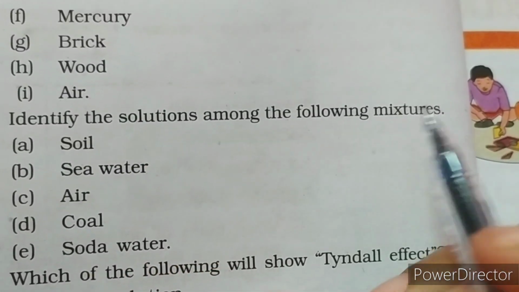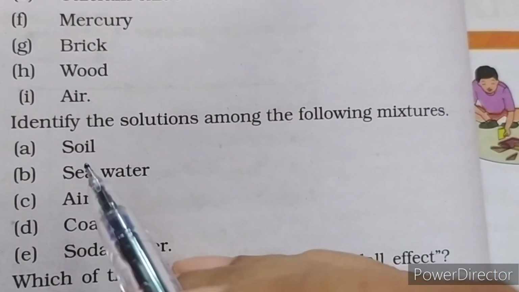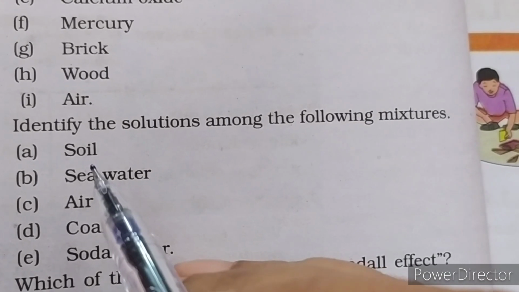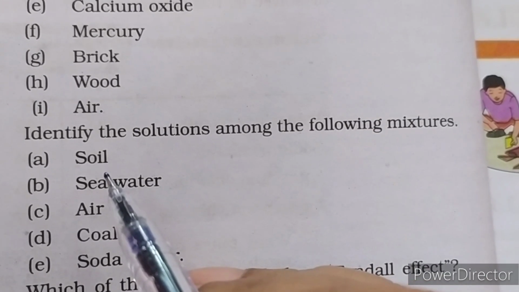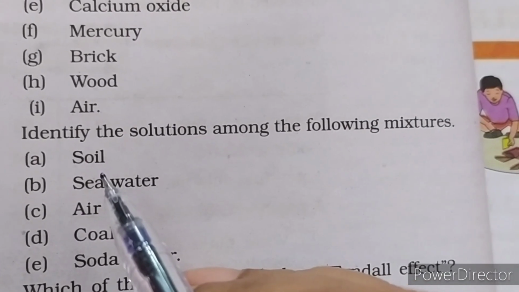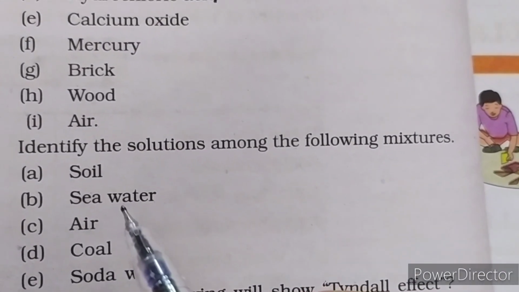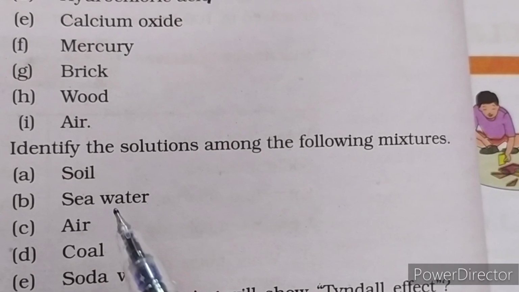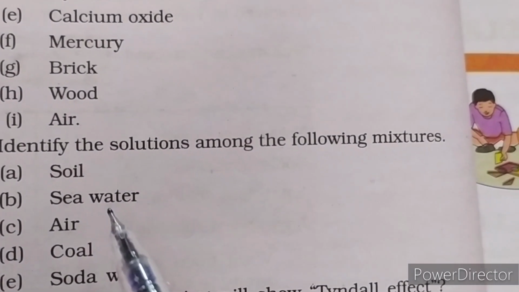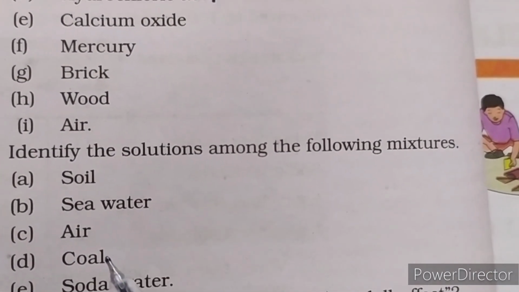Identify the solutions among the following mixtures. Soil is not a solution. It is a heterogeneous mixture. Seawater is a heterogeneous solution. It is a heterogeneous mixture also and it is a solution also.